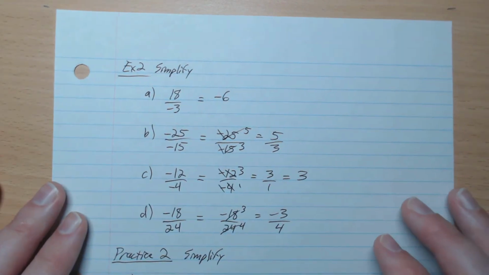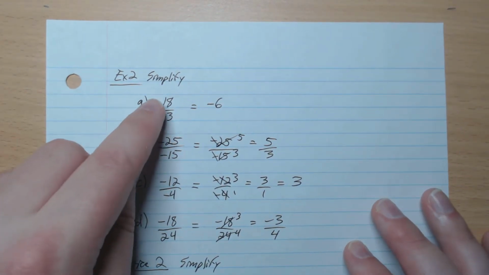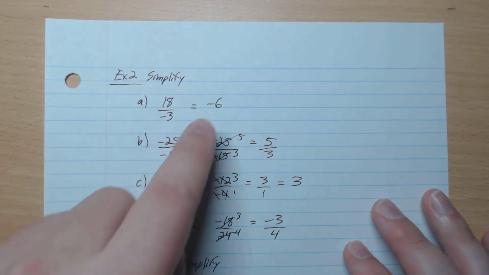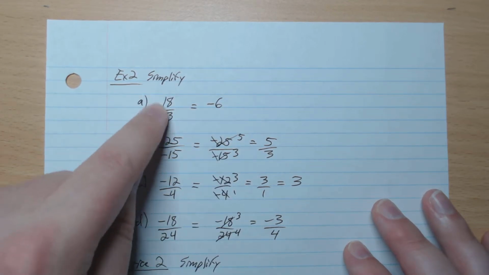Okay, so example 2, simplify. So 18 over 3 can cancel to be 6. So we got negative 6 there. There's only one negative.